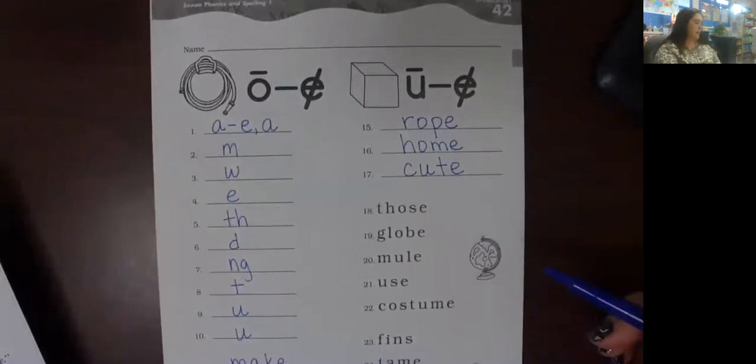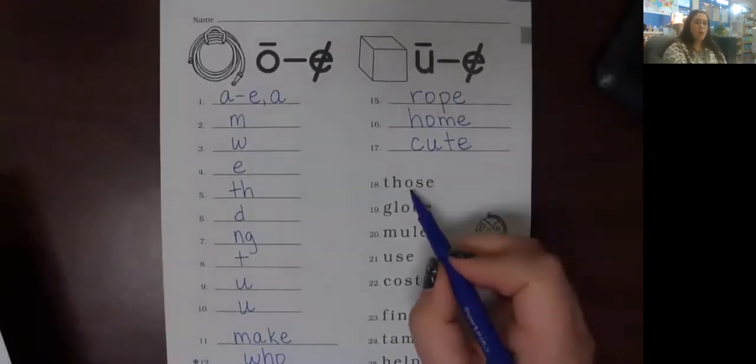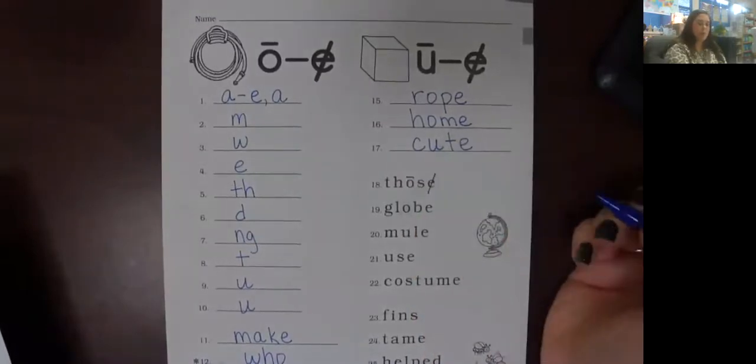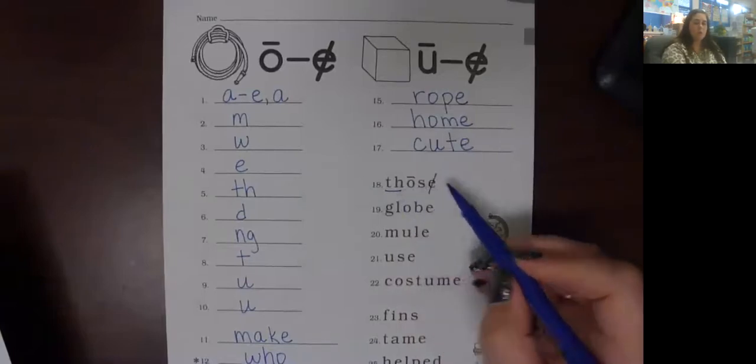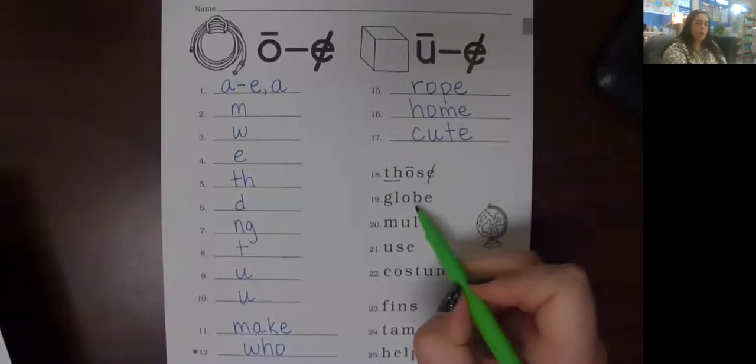Now we are going to practice coding these words. So on the first one, I immediately see O consonant E. So we're going to cross out the E and put a macron on the O, and then we have digraph TH. Those. Next one, I see O consonant E.